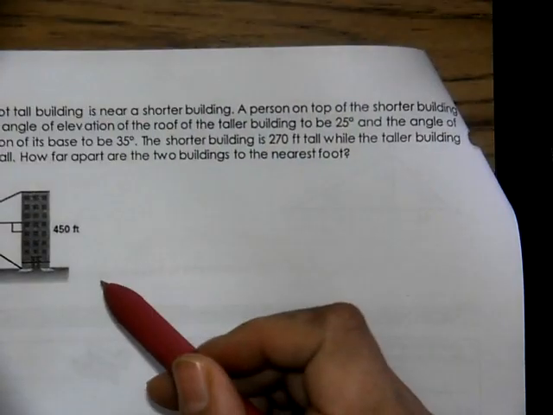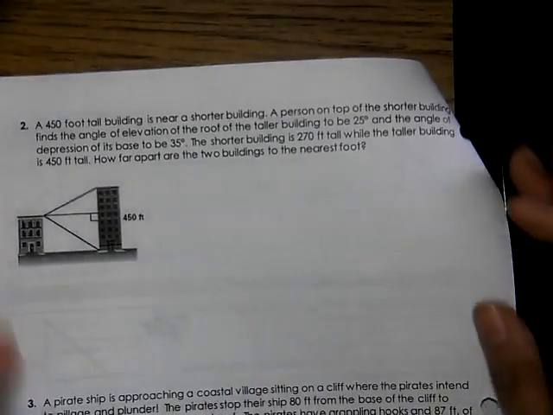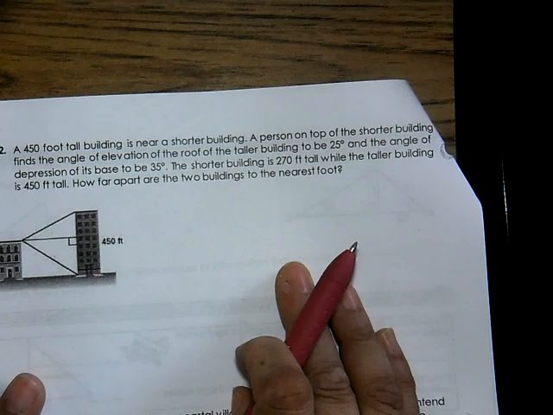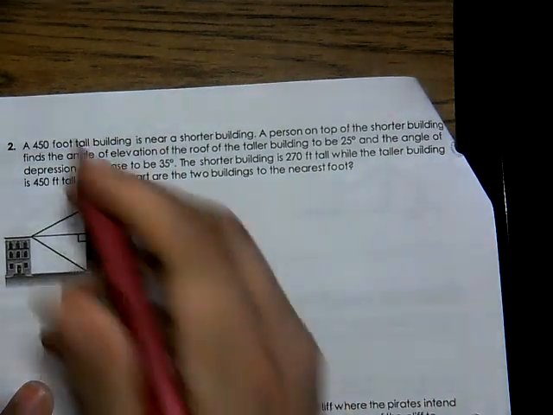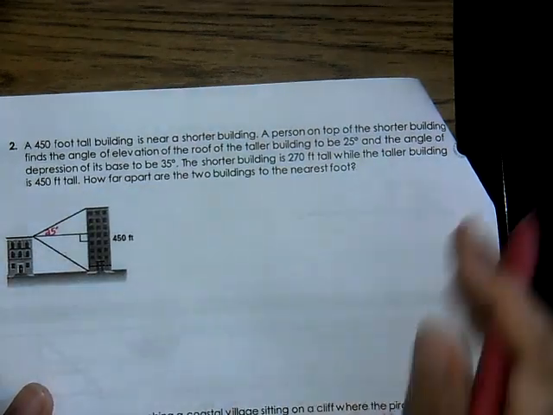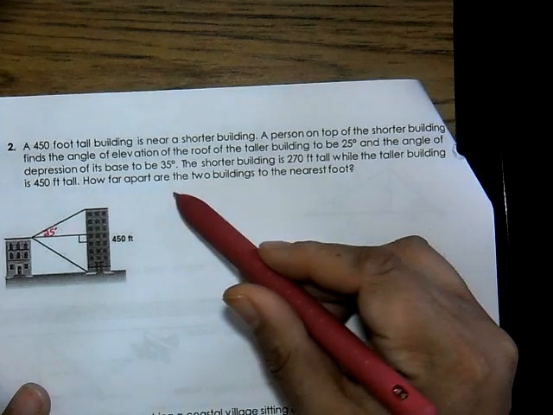So we have a 450-foot tall building that's already labeled here, near a shorter building, and the person on the top of the shorter building finds the angle of elevation to the roof of the taller building to be 25 degrees. Remember, it's from the horizontal looking up.